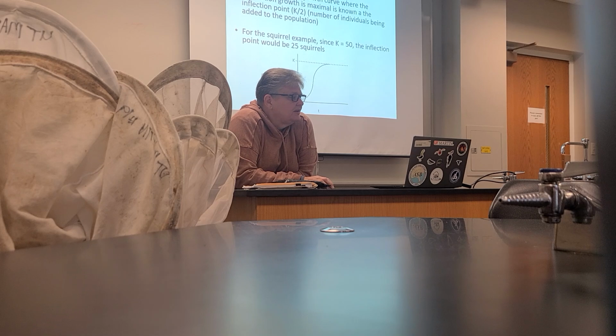The inflection point. And it's just the carrying capacity divided by 2, kind of a rule of thumb. It doesn't necessarily exactly hit that in a natural population, but model-wise, that's where we would look. And so for the squirrel example, if our carrying capacity is 50, then we would expect our population growth to be at its maximum at 25.